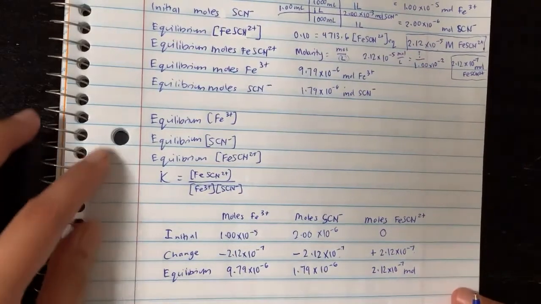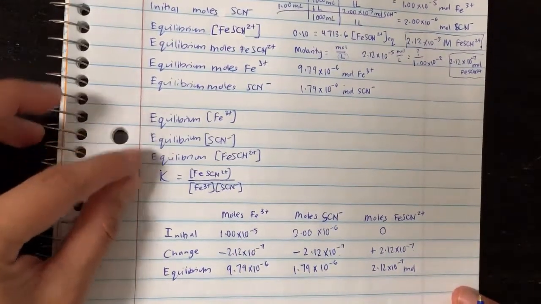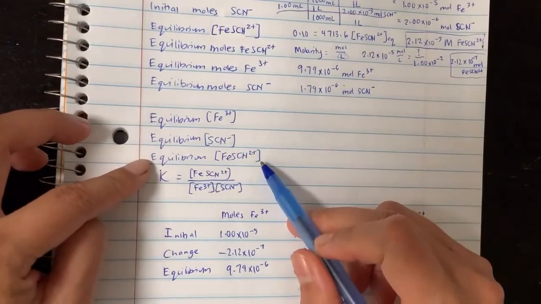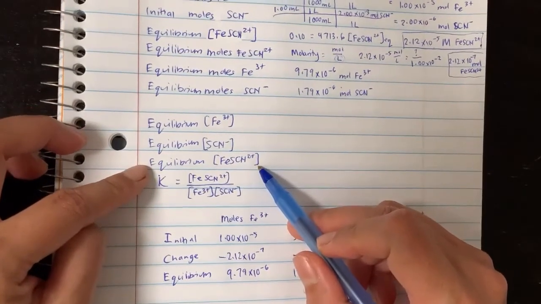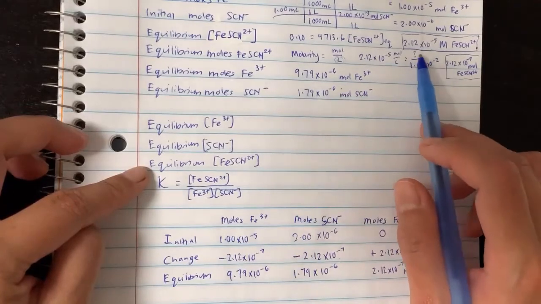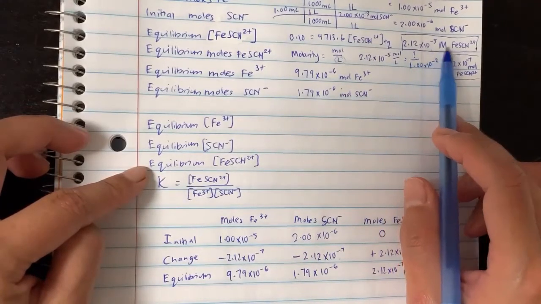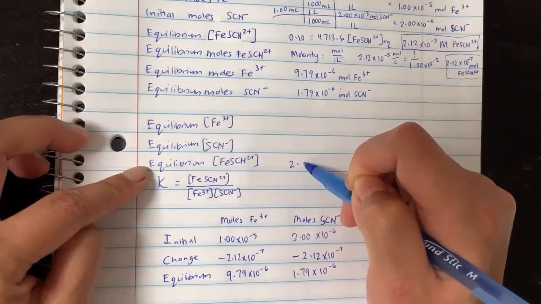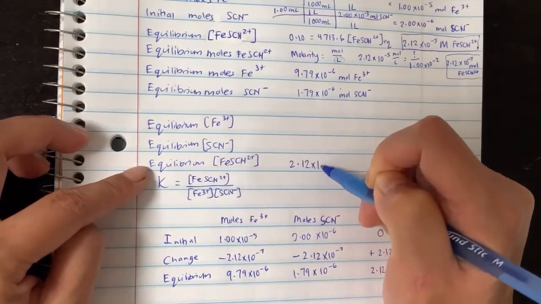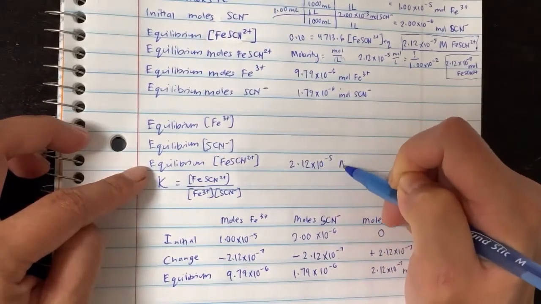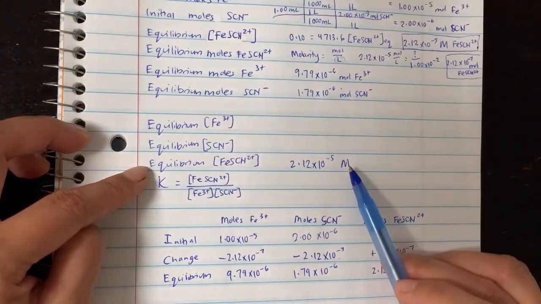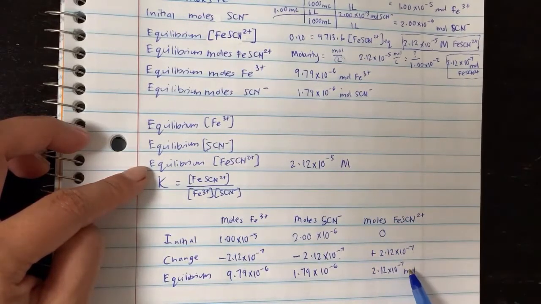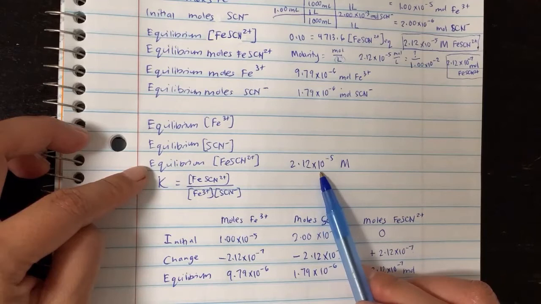Now my job is to convert them all back to molarity so I can get the K. I already have the answer for this one from the beginning using the calibration curve, which is 2.12 times 10 to the minus 5 right here. One common mistake is students will use the wrong value. Sometimes they use the 10 to the minus 7 and you get the wrong answer. So just make sure you are putting molarities in here, not moles. You can change it back, okay?